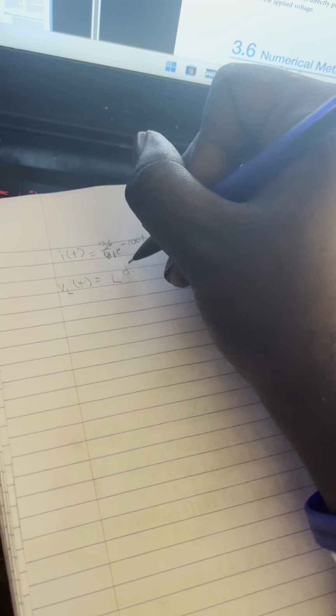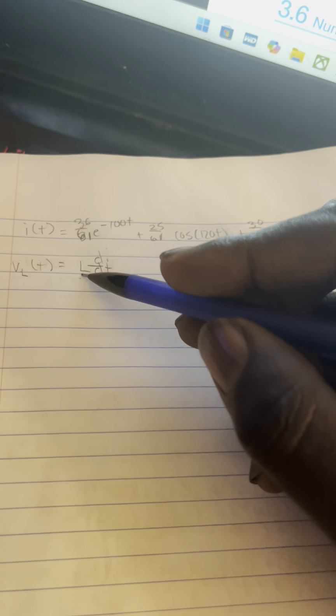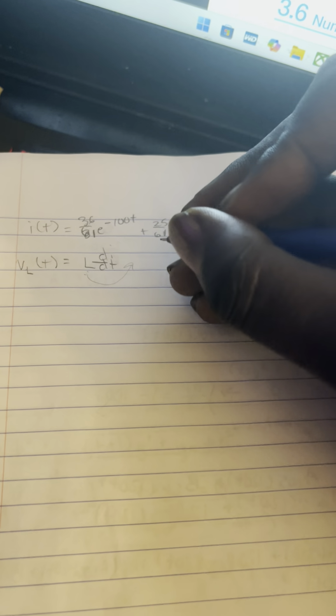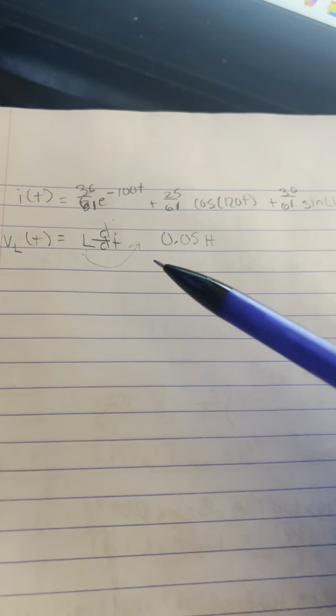Now for the next part, we have the inductor voltage. We know that the voltage of the inductor equals L di/dt, where L is given. Again, we're given that L is equal to 0.05, and then we multiply it by our current's derivative, di/dt. But first, we have to find the derivative of that. So now we're going to find the derivative of this whole thing and multiply that by that.